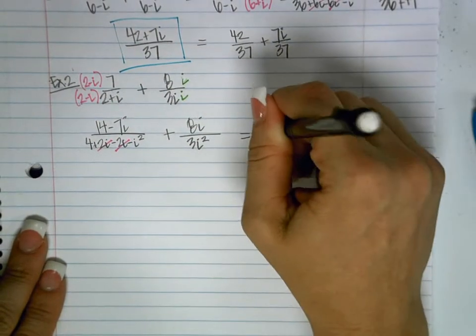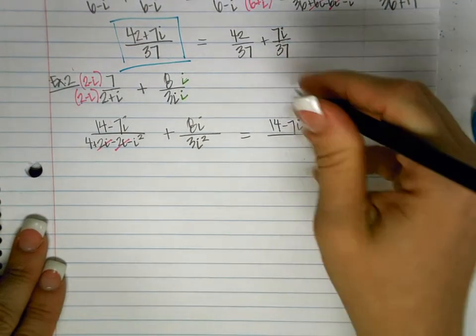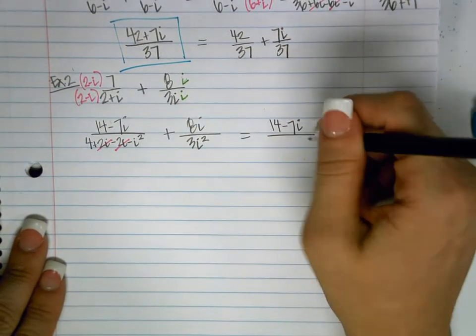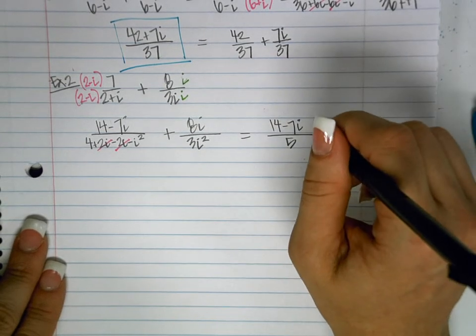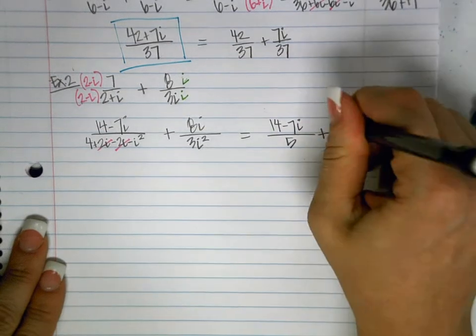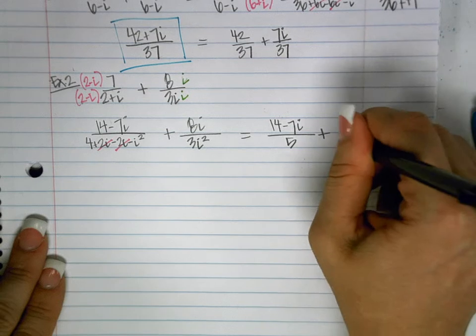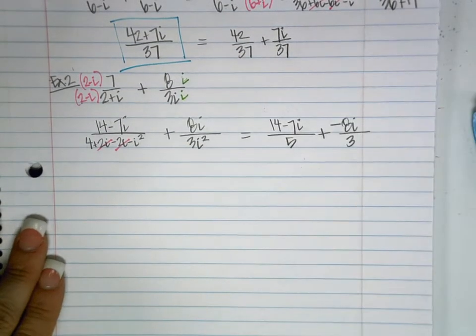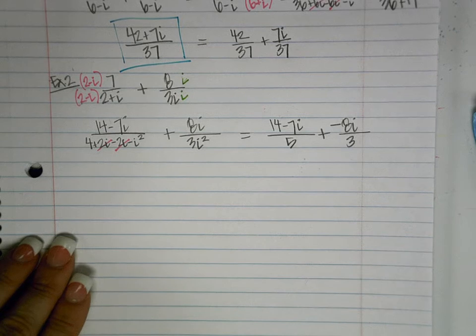That's going to leave us with 14 minus 7i over 4 plus 1, right? So over 5. Did we follow how I got to the 5? Okay. Plus 8i over a negative 3. Now, when you write this, I would prefer that you write the negative at the top. Okay, it'll be a little bit easier for you in the future.